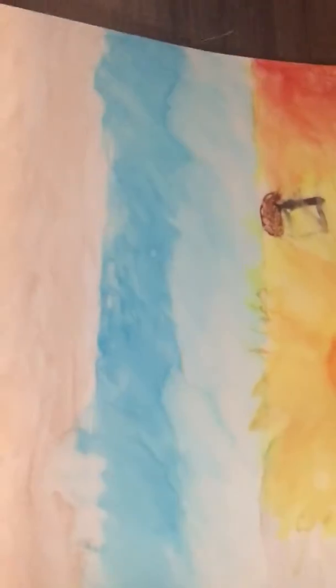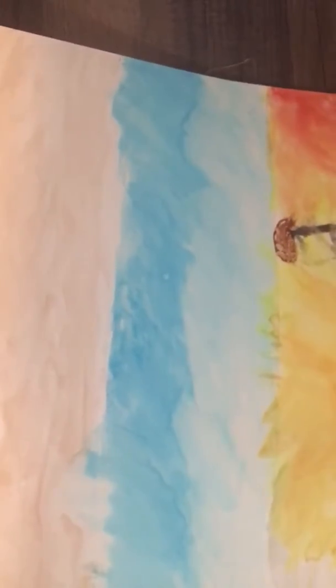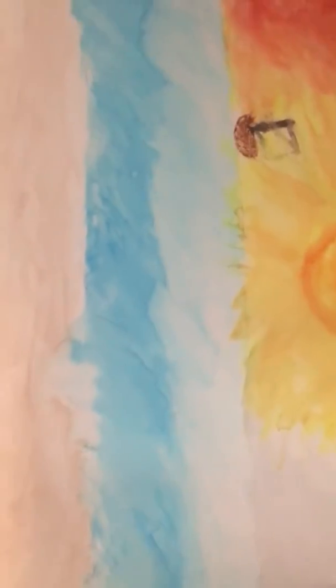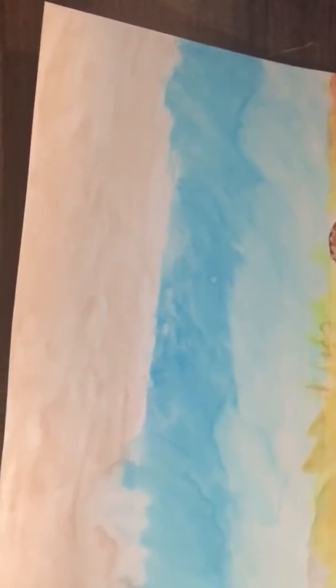The next part would be the ocean with the waves. To do this, I used a deep shade of blue and mixed water in with it to create the look of the waves. The waves symbolize the start of a disaster in Edna's life. They're to symbolize when she begins seeing Robert LeBrun.